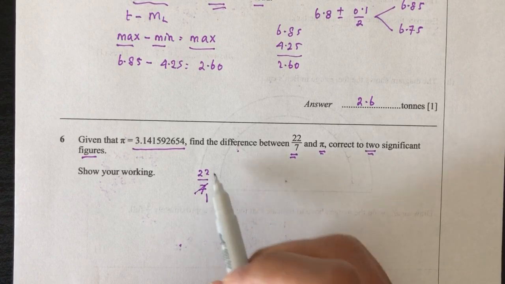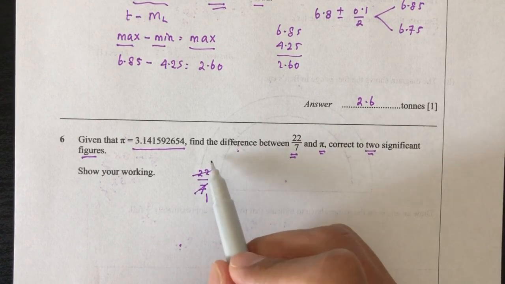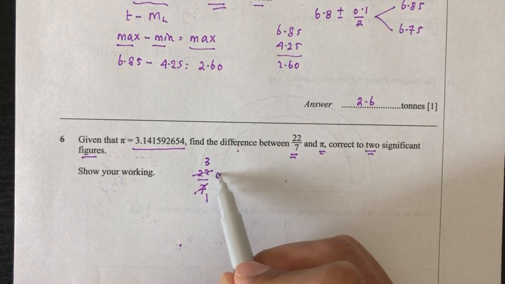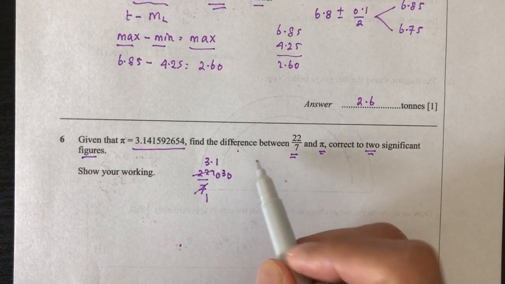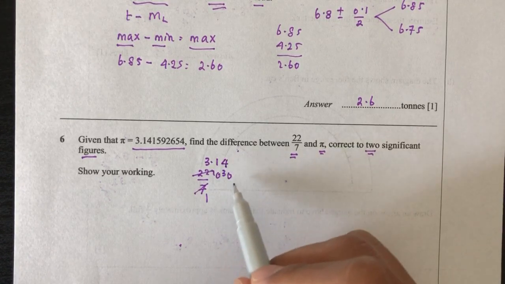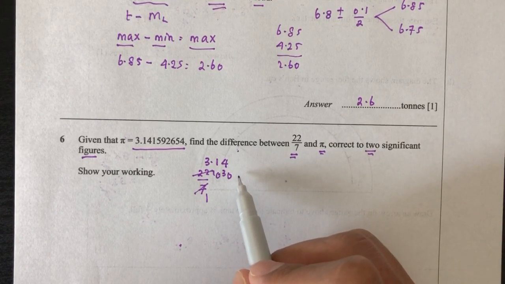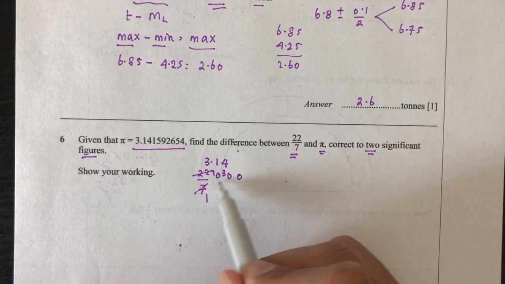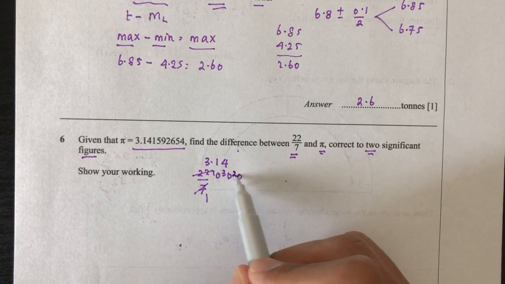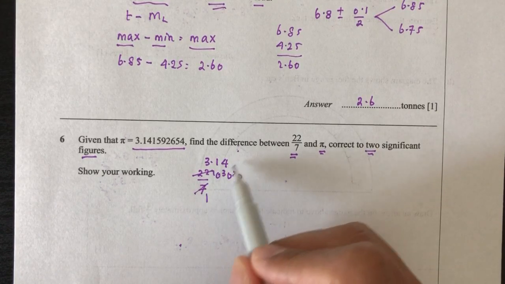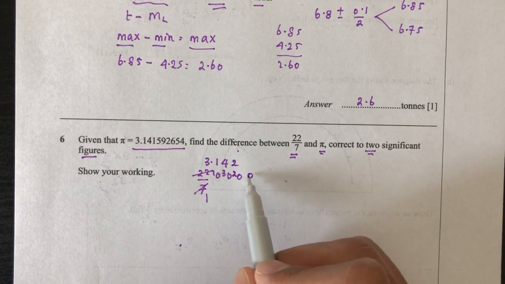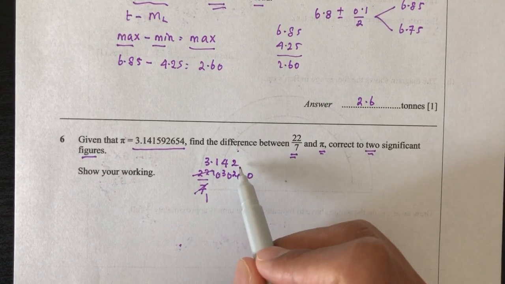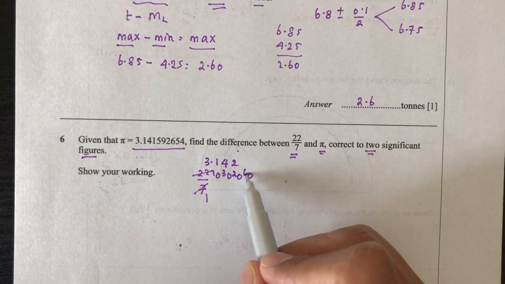We can divide. We have 3, then 1, 4, 2, 8, 5, 7. So this will give me 4 times 2 again, 2 will be 2, 0, and then 2 times 14, 6 remains.